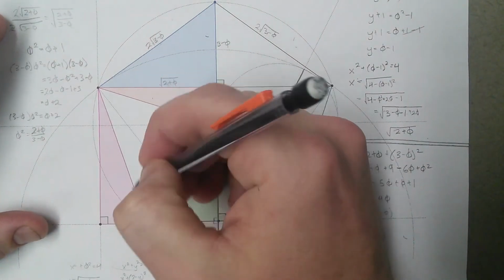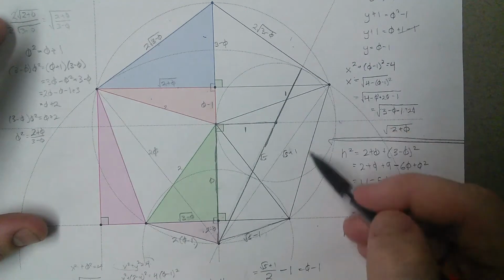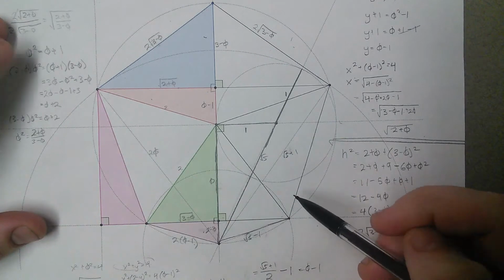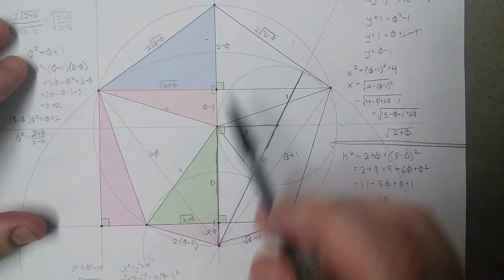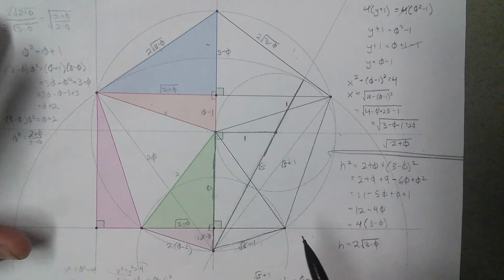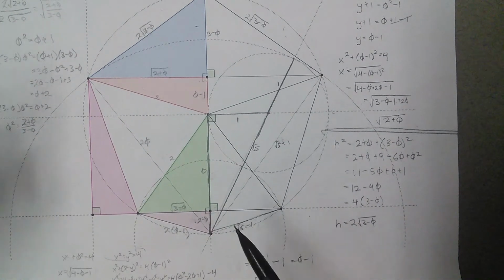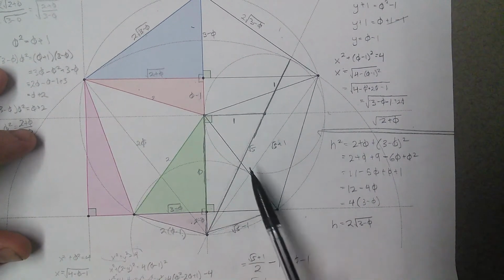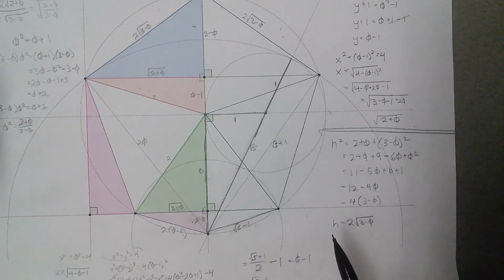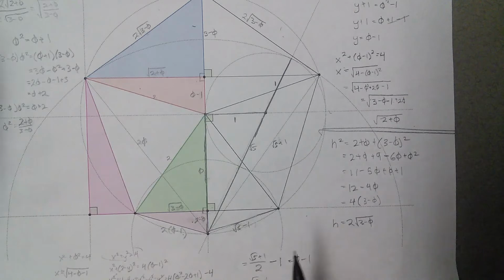We need to show this length here and this length are equal to each other and are equal to these lengths. Well, they're going to be equal to each other, because whatever I can do over here, I could just do over here. So I already know they're going to be equal to each other. But I want to see if I can get it to be 2 root 3 minus phi.